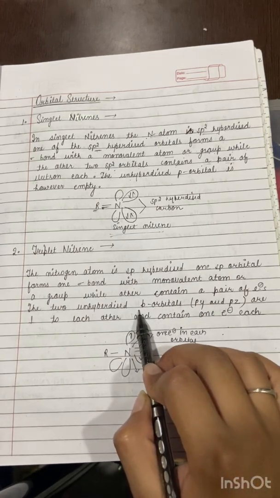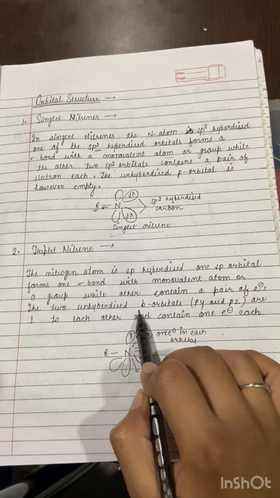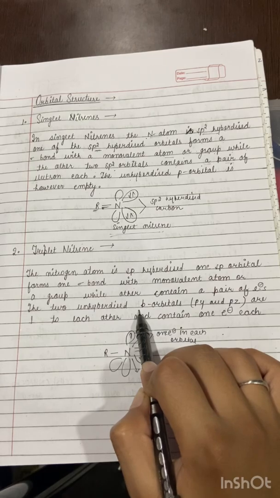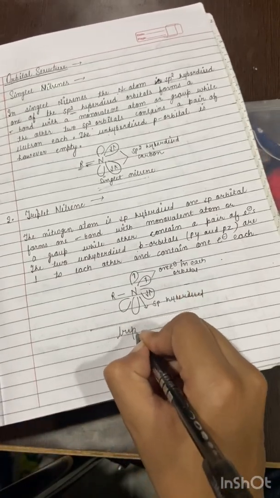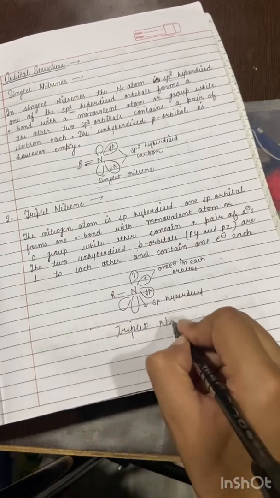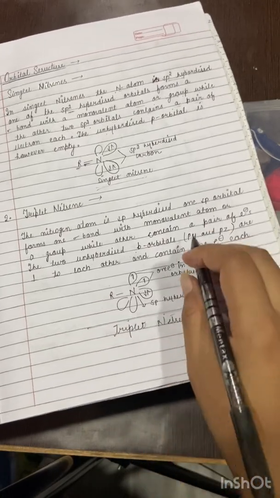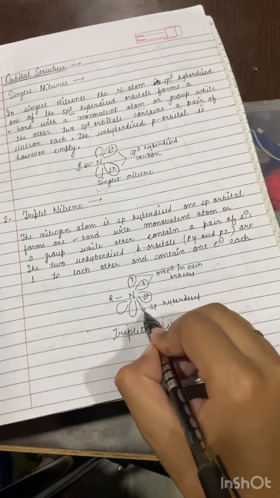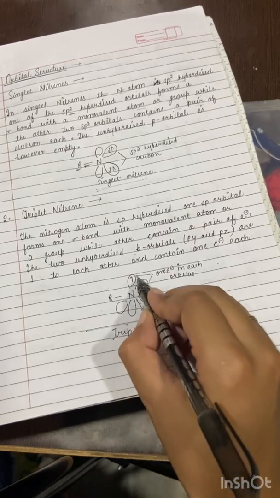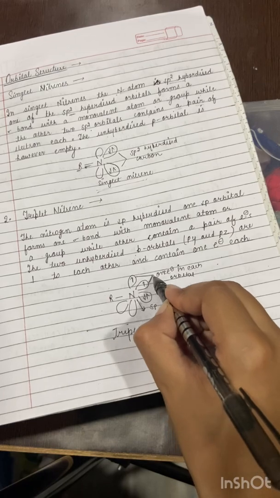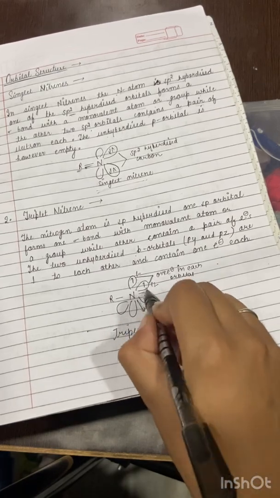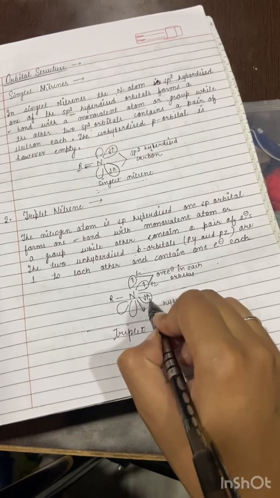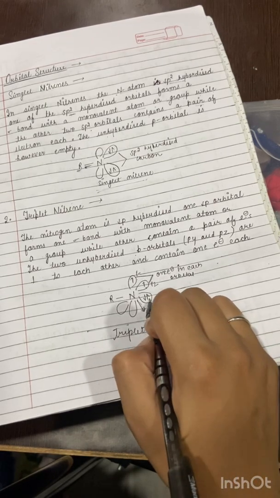This is the representation of triplet nitrene. This is sp hybridized nitrogen. These are the unhybridized p orbitals, py and pz, having one electron each. This is the other hybridized orbital which contains a pair of electrons.